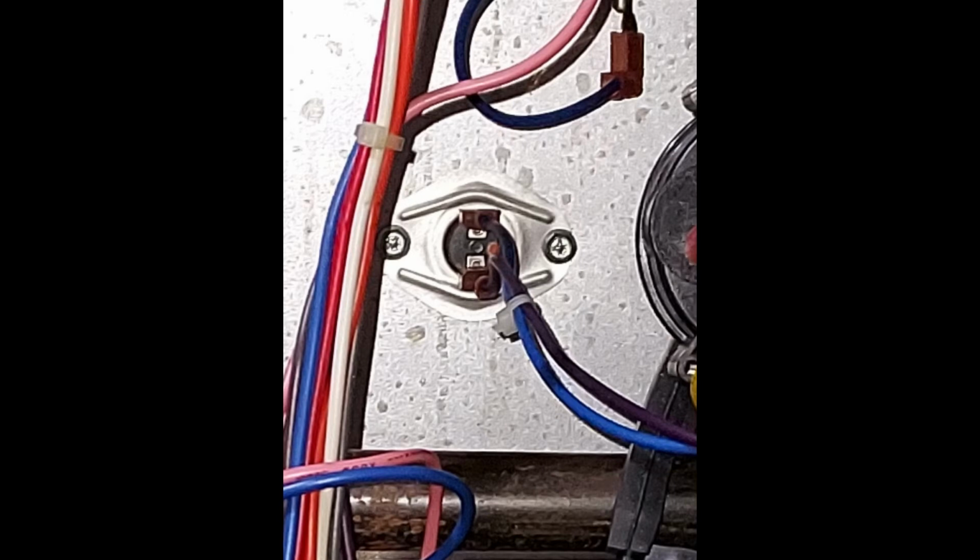Another example, if your blower motor doesn't come on, if that malfunctions, the furnace will get too hot and this will shut that off as well. So there's many safety features in a furnace to prevent damage and for safety.